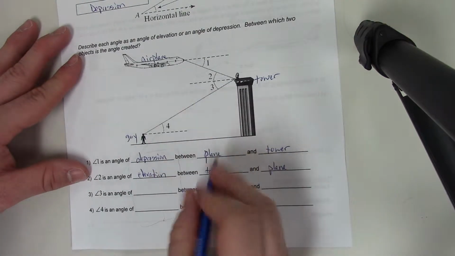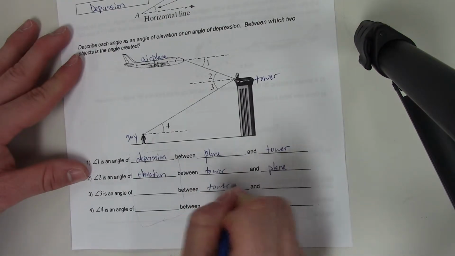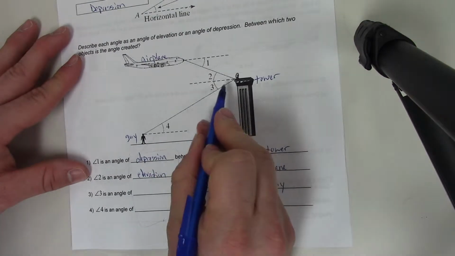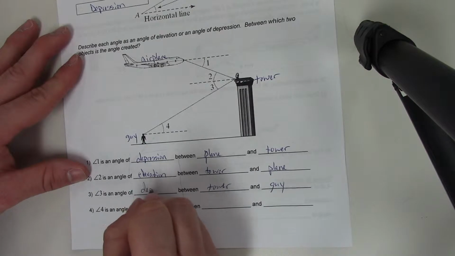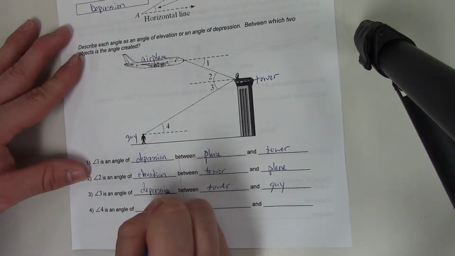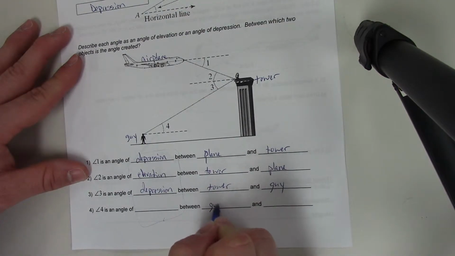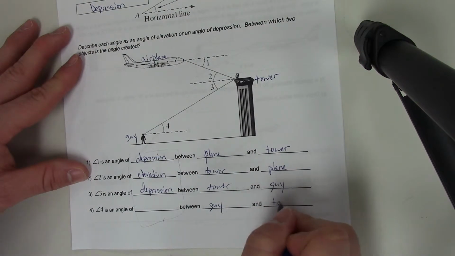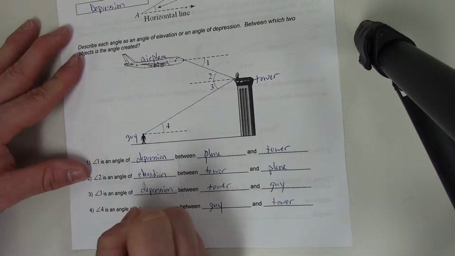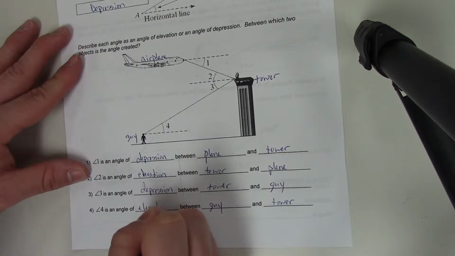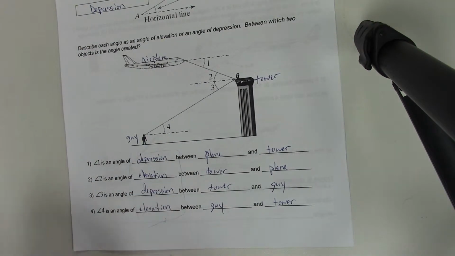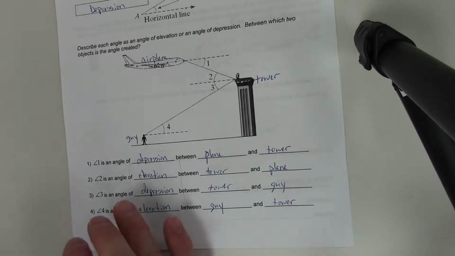Angle 3 is from the tower down to the guy looking down, so that would also be depression. And angle 4 is from the straight line at the guy's line of sight up to the tower, and if he's going up to it, that's an elevation. Simple as that, guys.